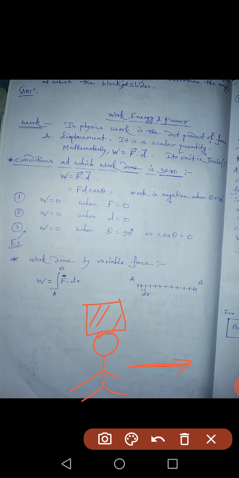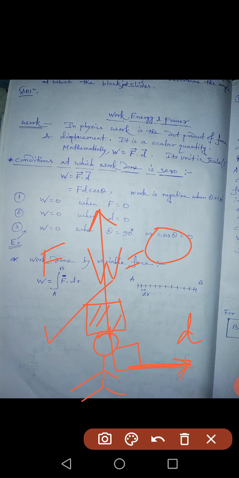In which direction is the person applying the force? This side. In which direction is the person moving? This side. What is the angle between F and D? 90 degrees. So in this case we say that though the person is carrying a heavy load, the person is not doing any work. Work done is 0.